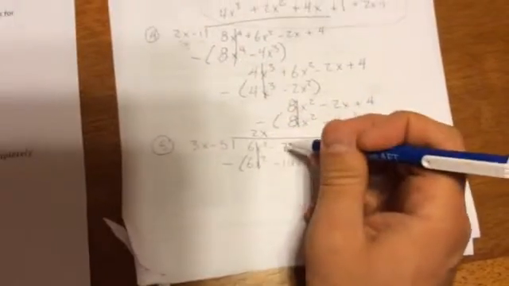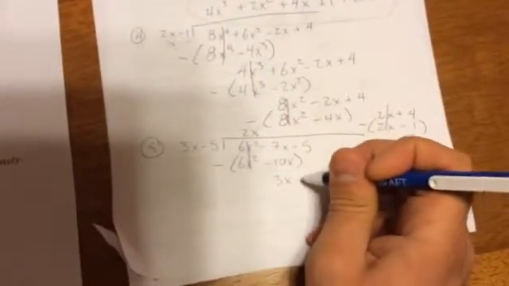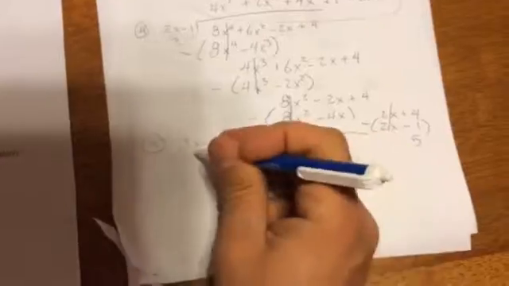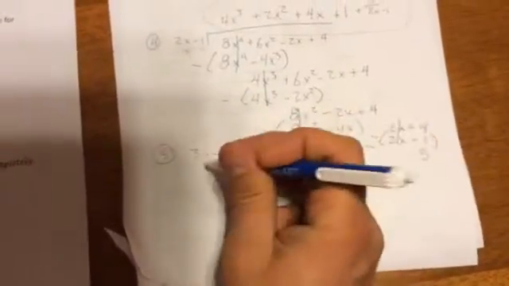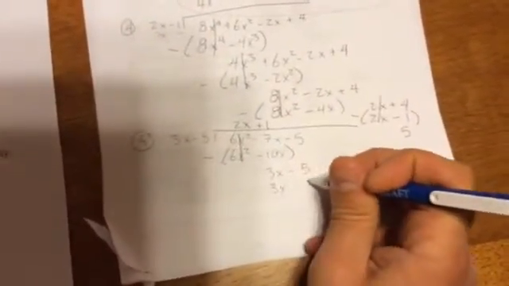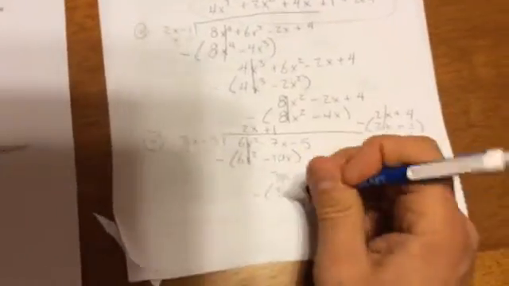Subtract them, these cancel out. This is going to give me positive 3x. Bring down the negative 5. Divide the first term by the first term. Multiply this times both of these. This is going to cancel out, and this is going to cancel out. So that's the answer.